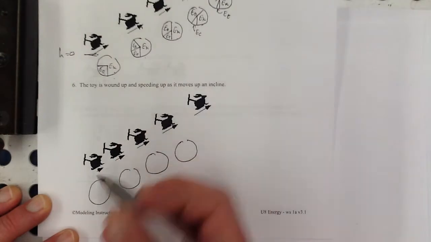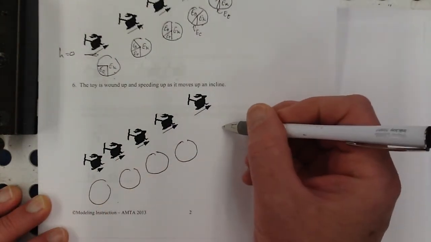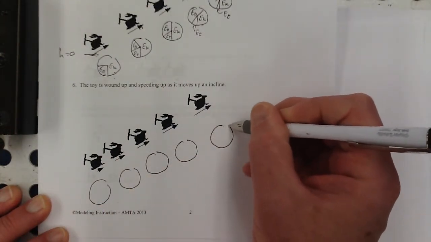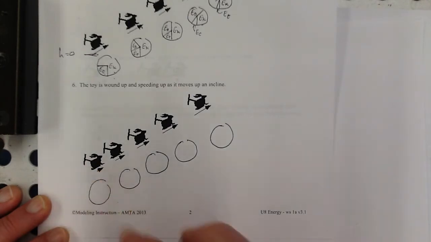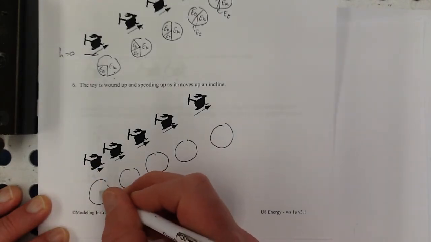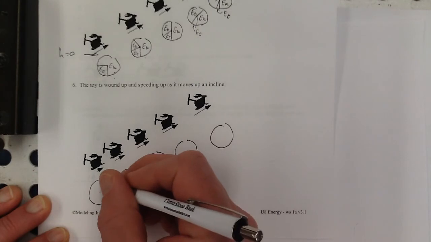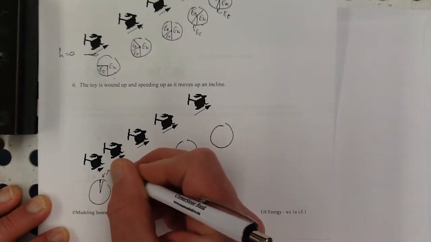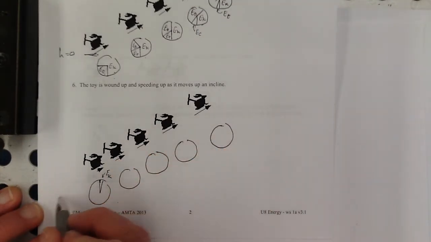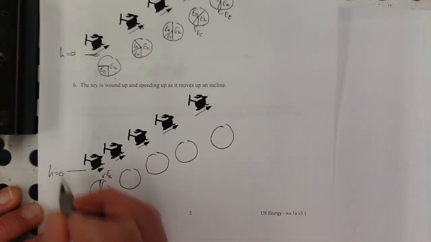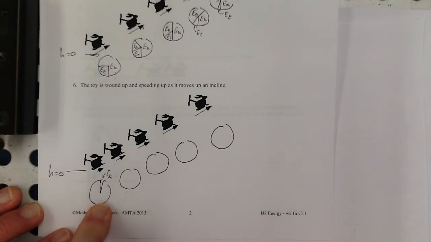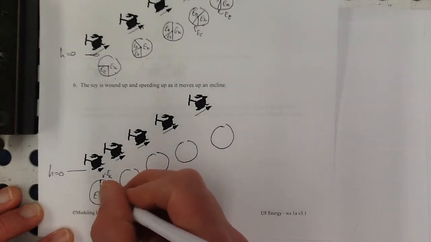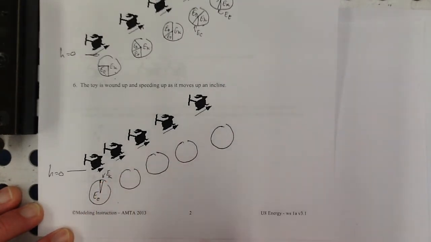How is this toy different from this one? This one has a stronger spring in it, I guess. So maybe at the beginning, when it's just barely moving, we'll say it's got a tiny slice of EK, and the rest of it, this is like the 0 height, so there's no gravitational potential energy yet, so all of this energy is stored in the spring.